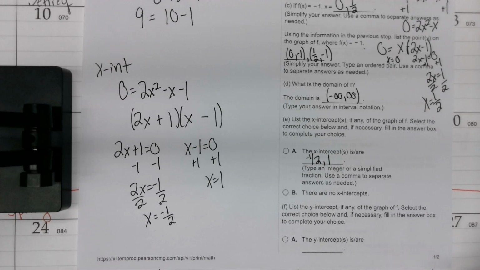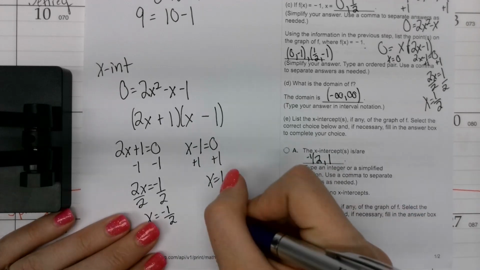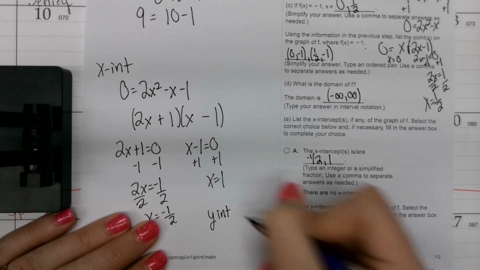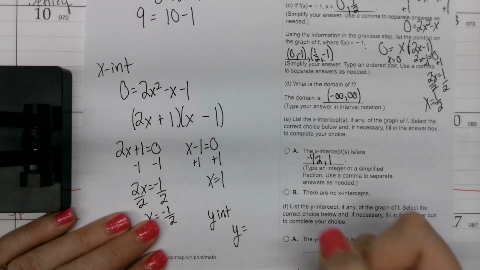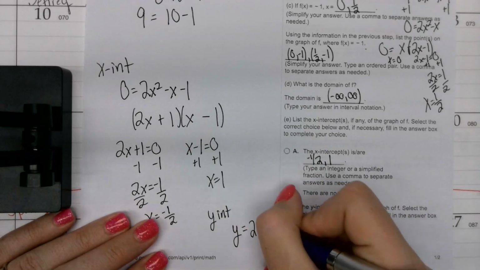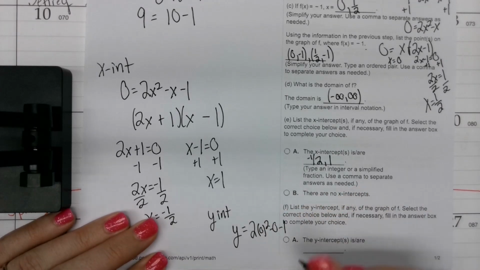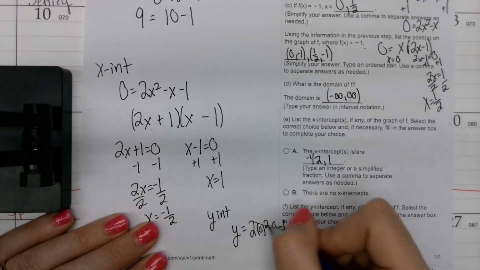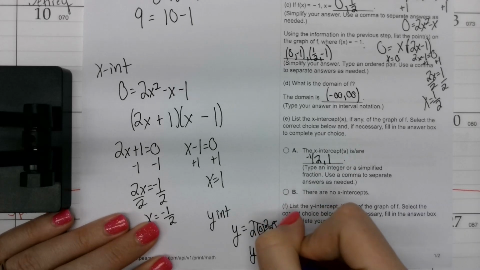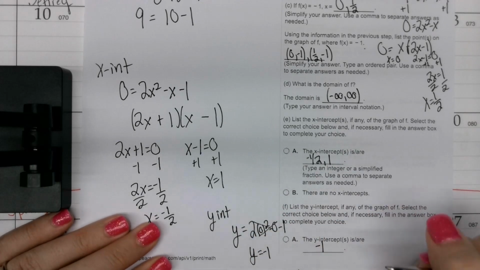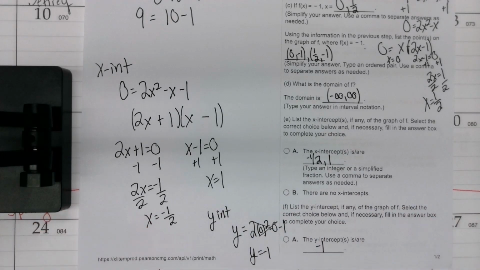Now when we go to do our y-intercepts, that one's very much nicer. So y-intercepts, we'd have y equals, and we're going to put 0 in for our x's, so 2 times 0 squared, subtract 0, subtract 1. So 2 times 0, 0, so y equals negative 1. And that's that problem. And I'll start a new video for the other one.